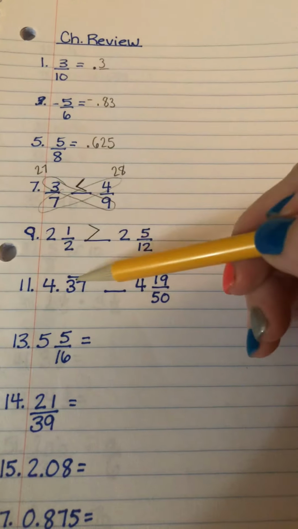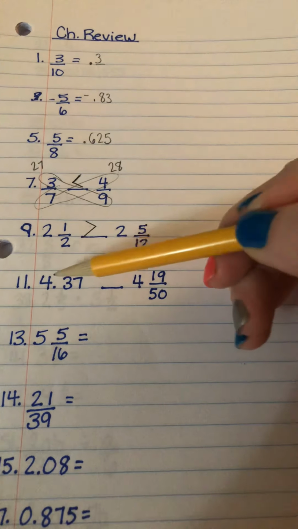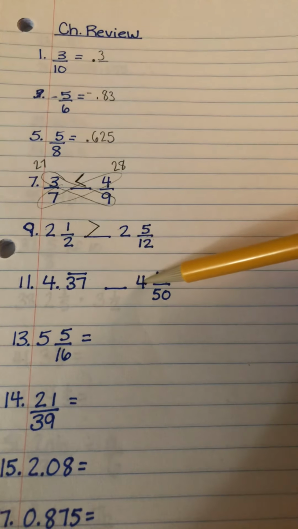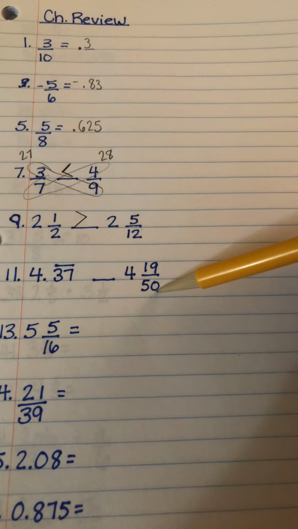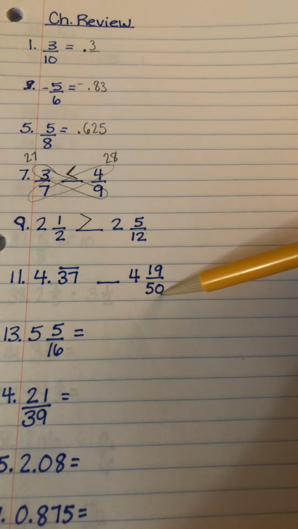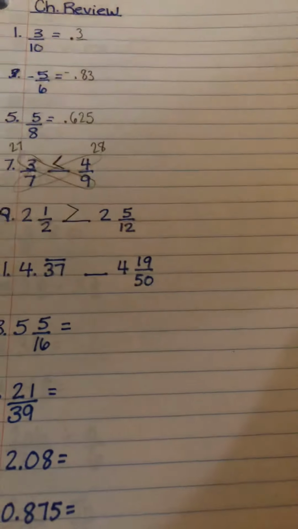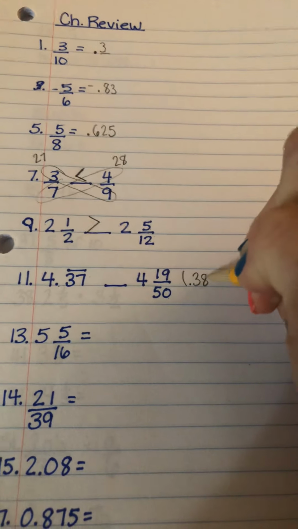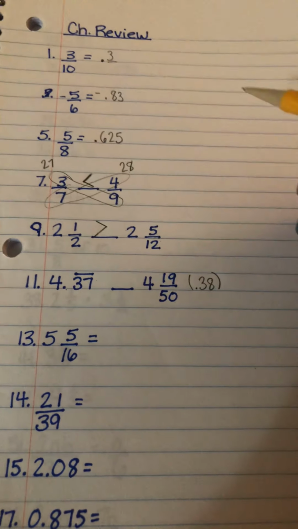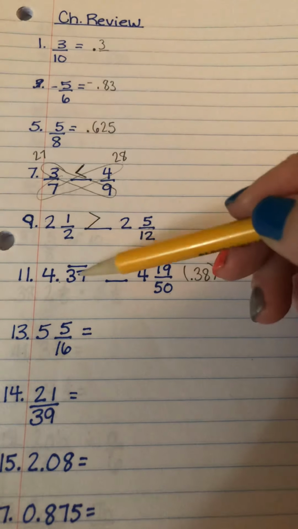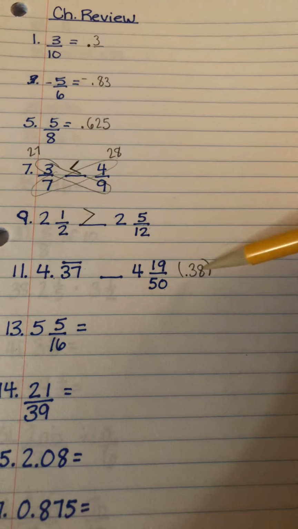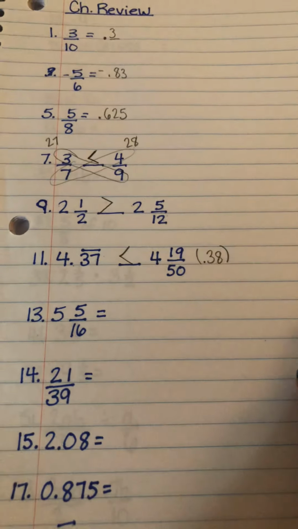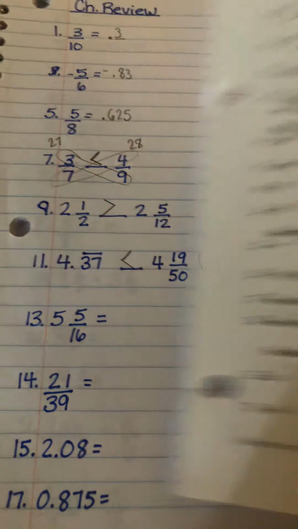Then here, this one is giving you one decimal and a mixed number. So this is 4 and 3/7 repeating. This one is 4 and 19/50. So if you were to divide 19 divided by 50, it is 38 hundredths. Okay, so you'll now compare 37 repeated or 38. Well, 38 is greater.